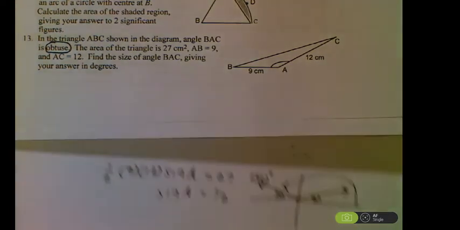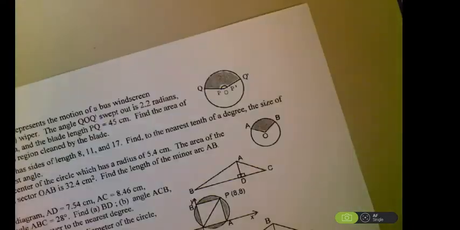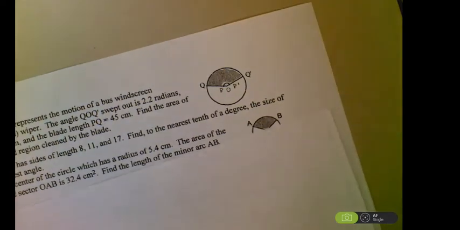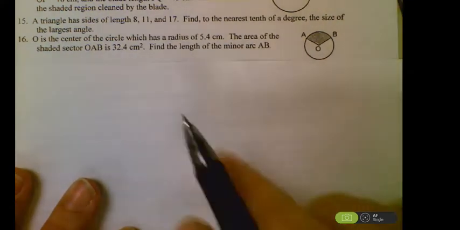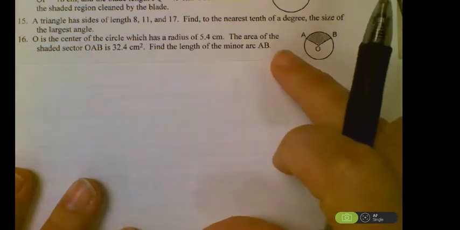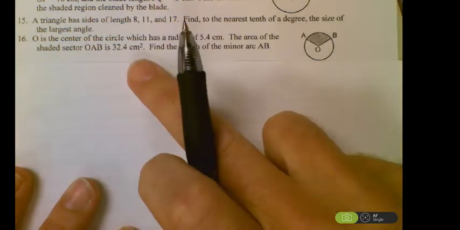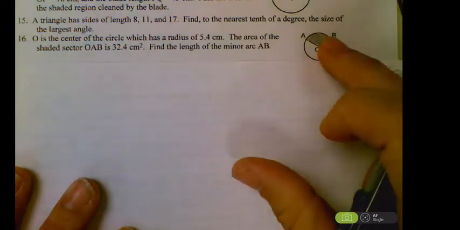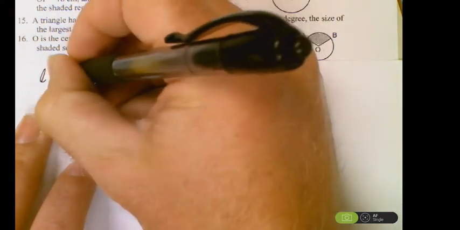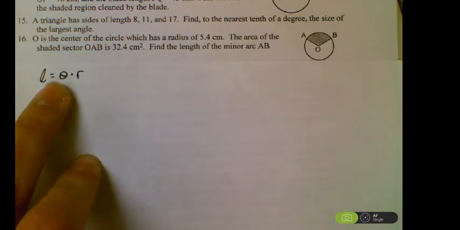Moving on. Number 16. So we got the center of a circle, a radius of 5.4. We're in radians right now. So the area of the shaded sector is 32.4. Find the length of minor arc AB. So we're looking for arc length. Remember we talked about those little formulas earlier on. So you got arc length, which is the angle, times the radius in radians.